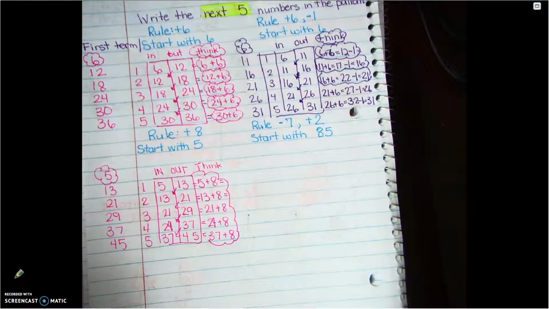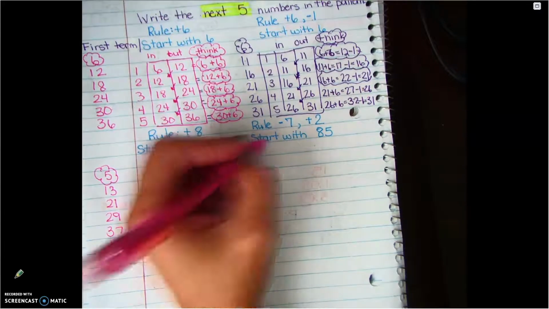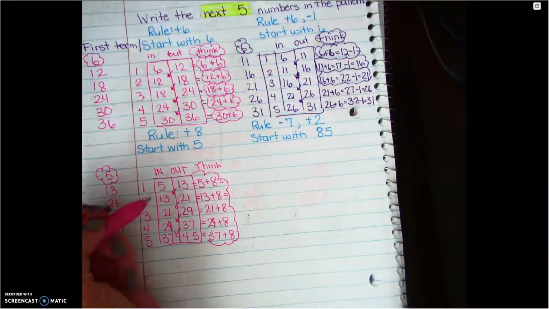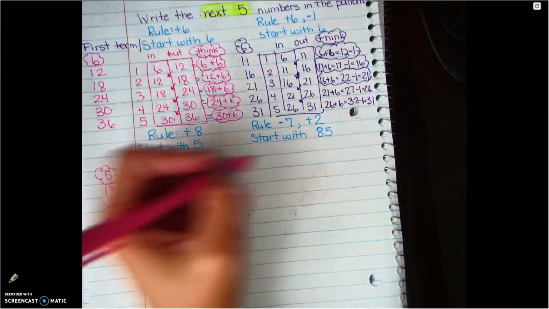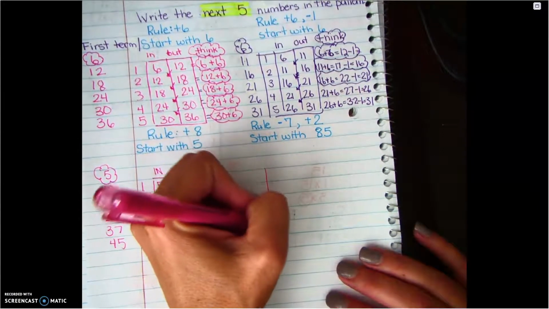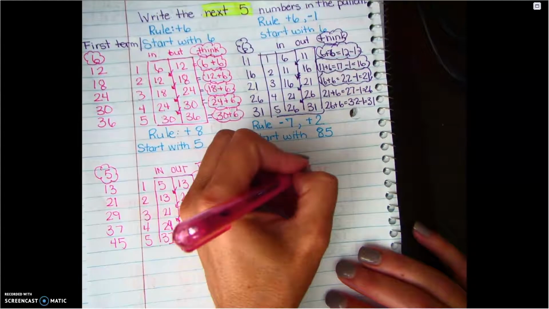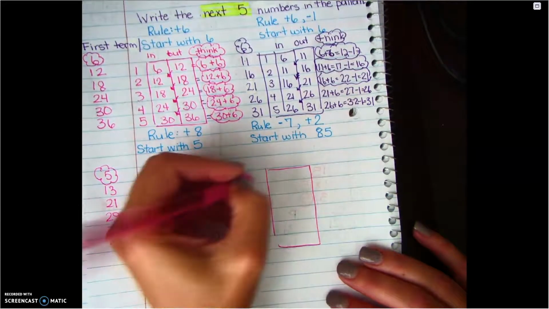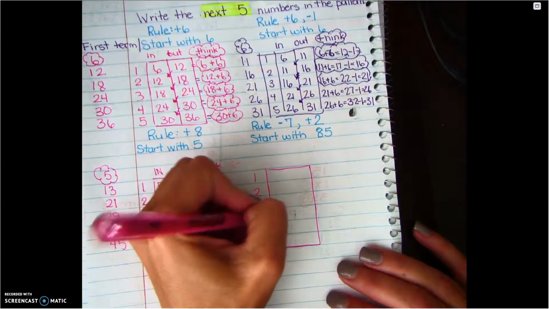Okay, for your turn, I want you to try this one, and then we'll check it tomorrow in class. I'll help you draw your 1, 2, 3, 4, 5.